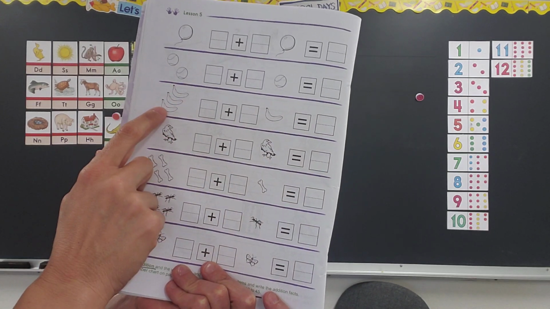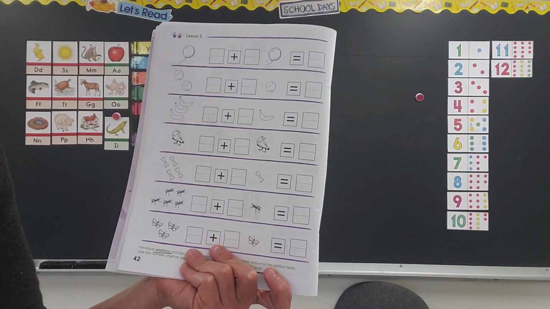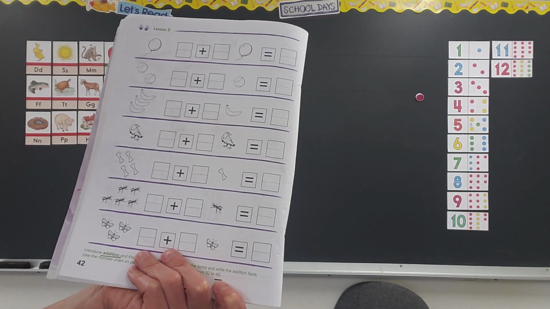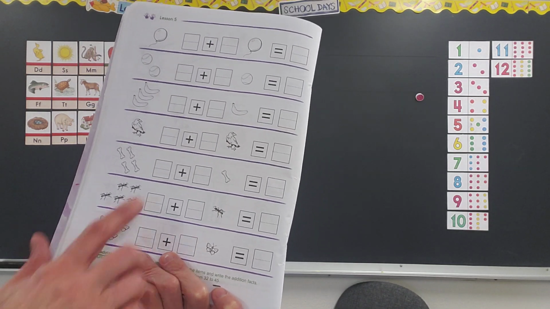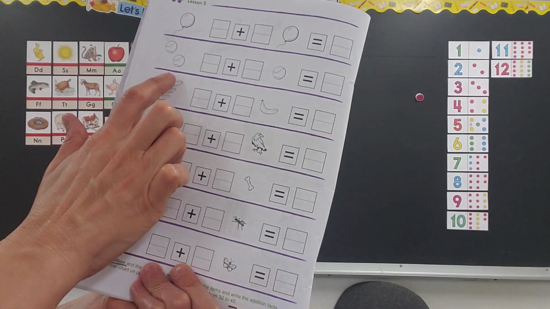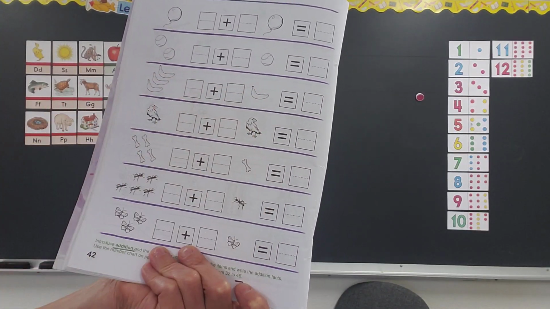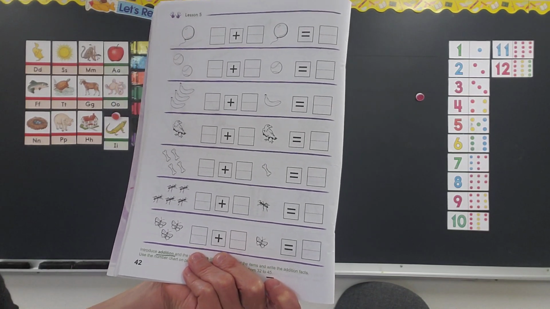If you have 3 bananas and you get 1 more banana, how many bananas do you have in all? Anybody know? 4. 3 plus 1 equals 4. You have 4 bananas. 1, 2, 3, 4. Is that easy? Let's keep going.